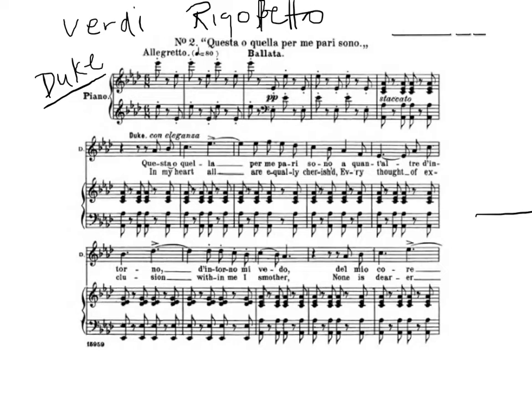we get to the Duke. Rigoletto works for the Duke, and the Duke is obviously somebody with a lot of status. We can see here he's singing with elegance. He's trying to show what an elegant man he is. And he's got a text here.